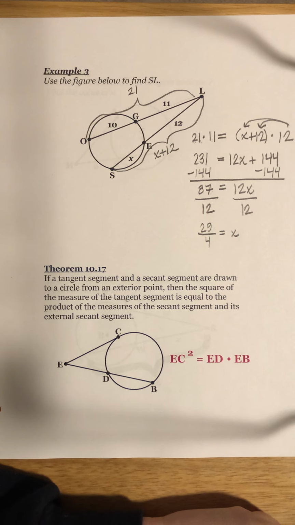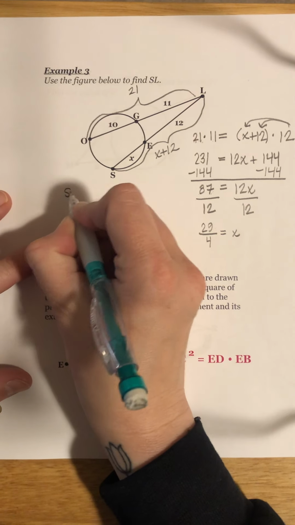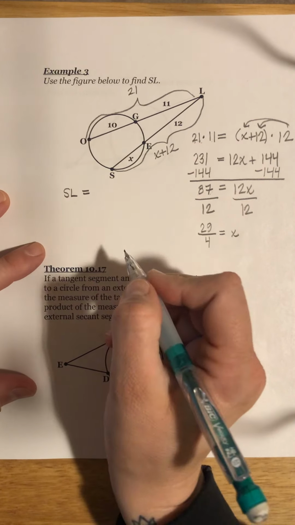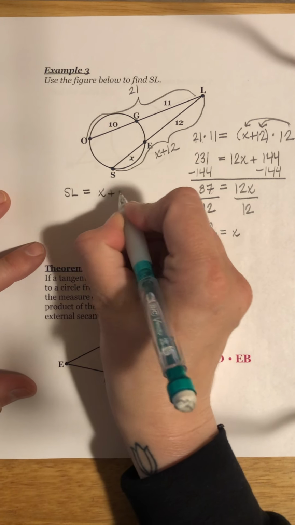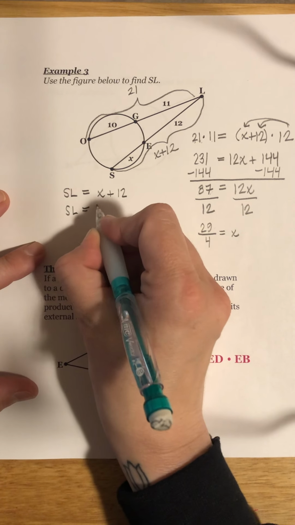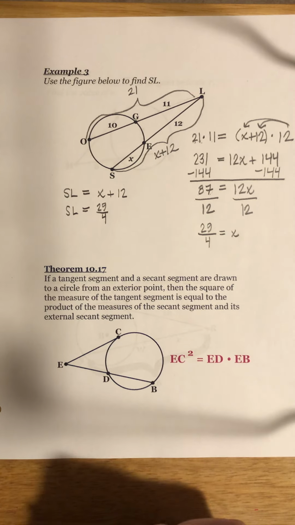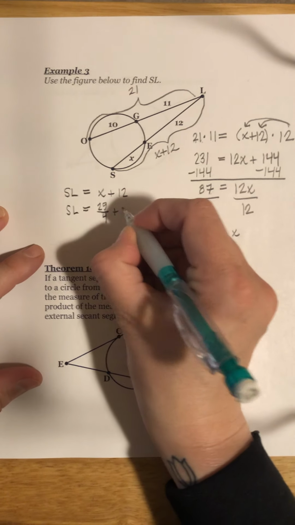So let's go back and make sure we're answering the question. The question says find SL, and that means we haven't finished yet, because according to our picture, SL is the whole piece, and we said that that was x plus 12. So I'm going to take that x and plug it in. So we have 29 over 4, and we're going to add that to 12.